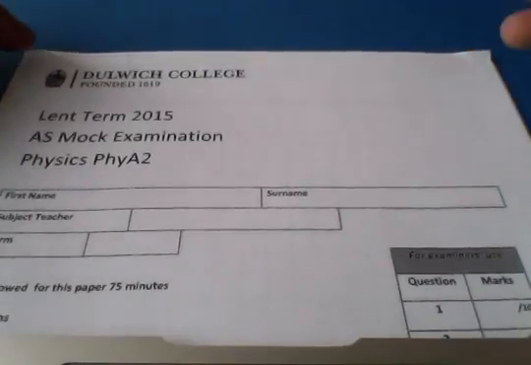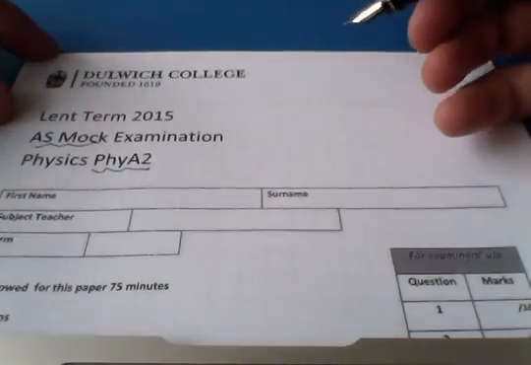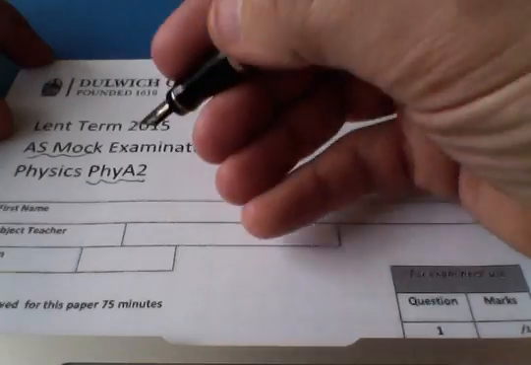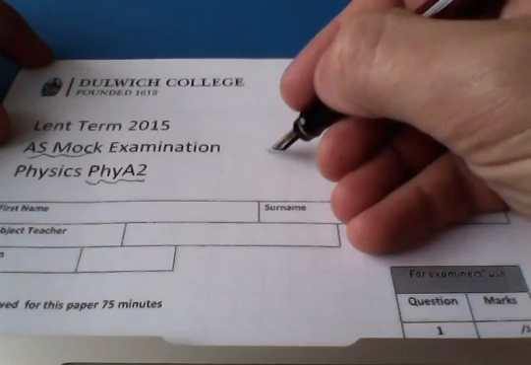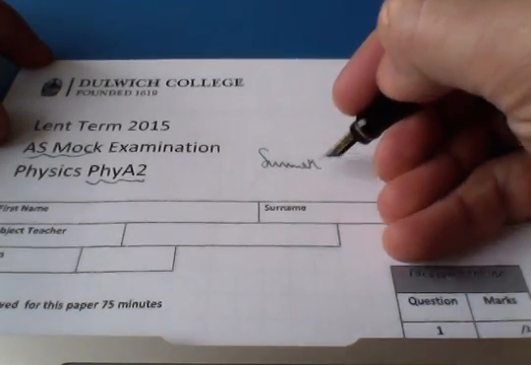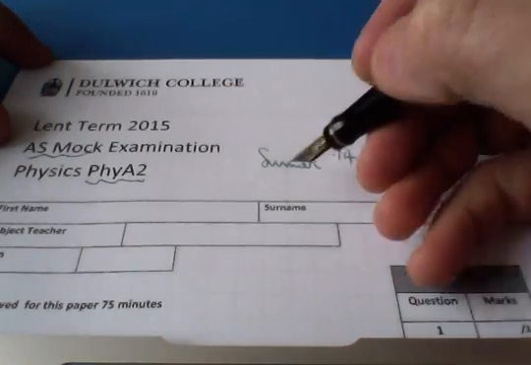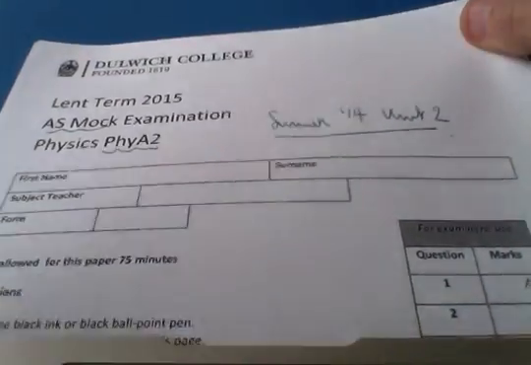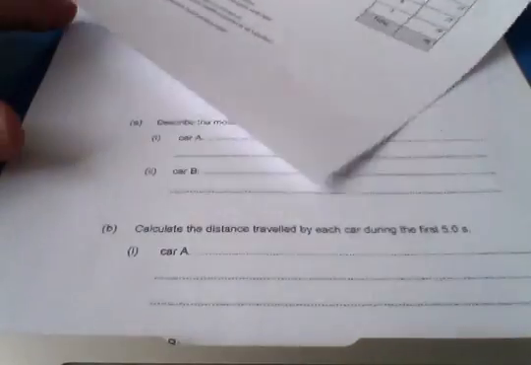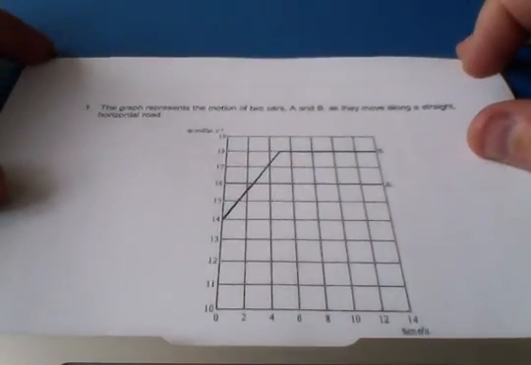Okay, here is the second of the AS mock exams, and this was Physics PHYA2, so it's the second module, and it's also very close to the summer 14 Unit 2 paper. Pretty much identical, give or take a few questions. Once again I'm going to do this one cold so I can see what sort of mistakes I would make and therefore which bits would catch us all out.